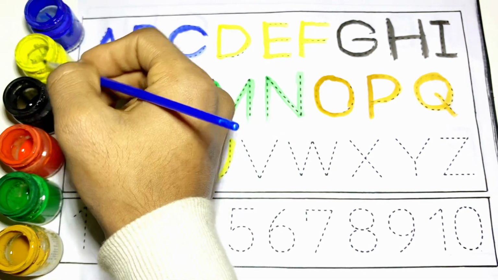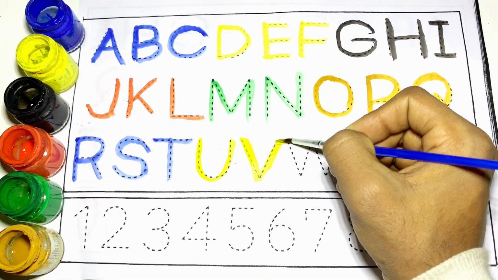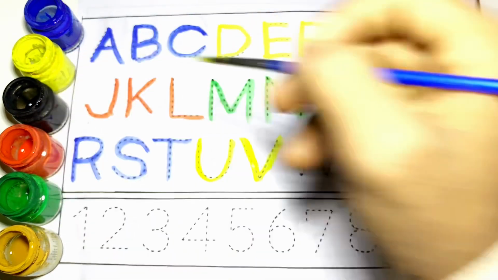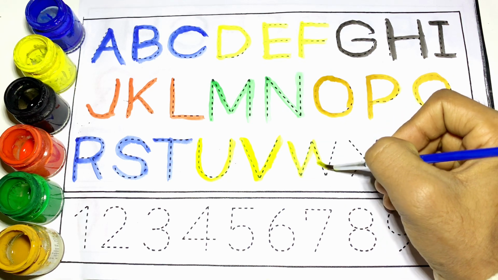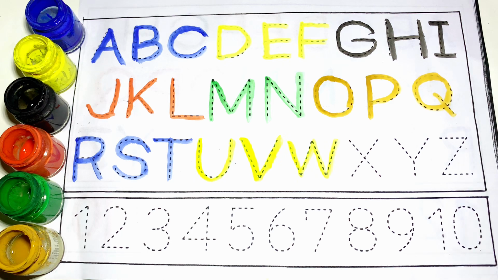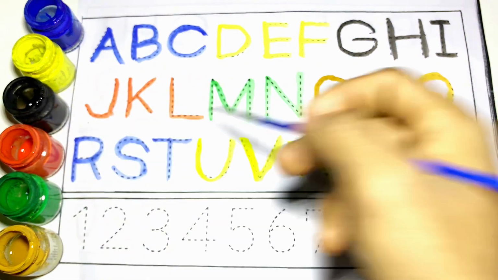Kids, again use yellow color and draw V. V is for van. V is for vanilla. Kids, now enter W. W is for wolf. W is for watch. Kids, now enter X. X is for X-ray. X is for Xmas tree. And use black color.